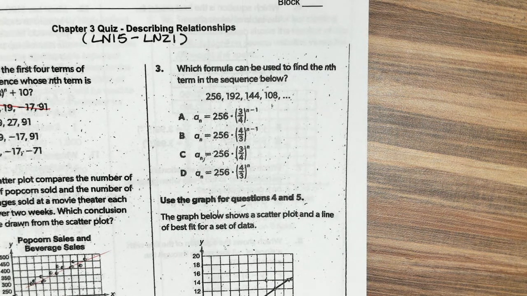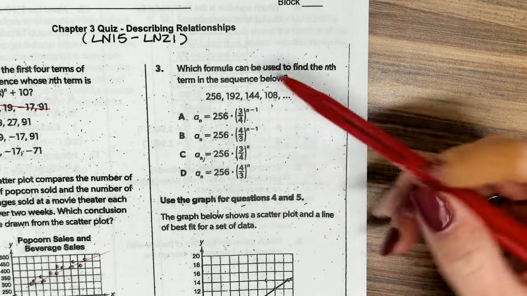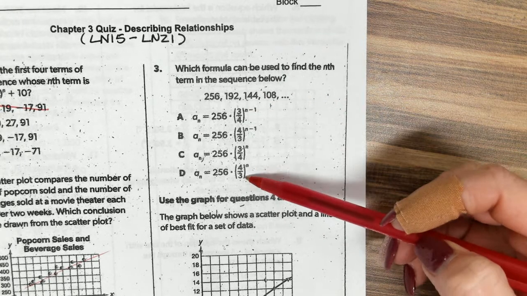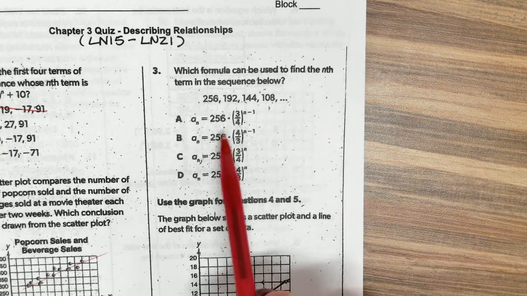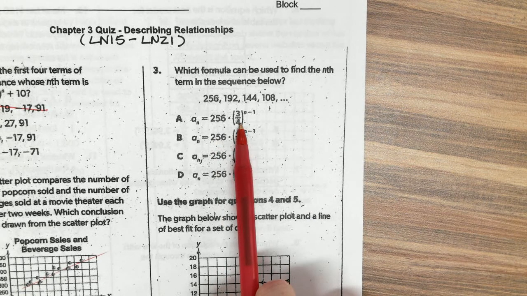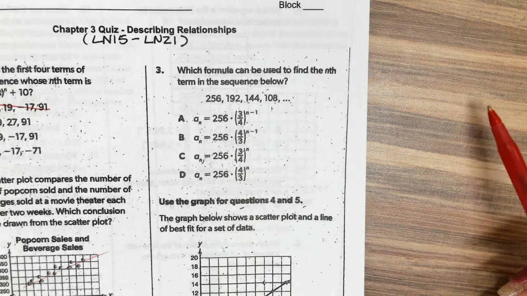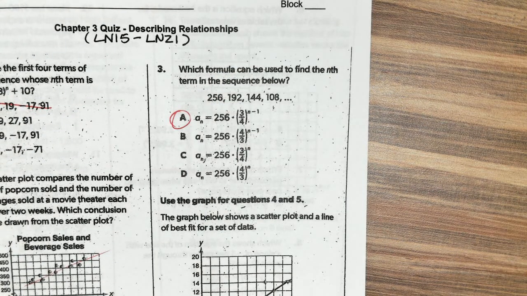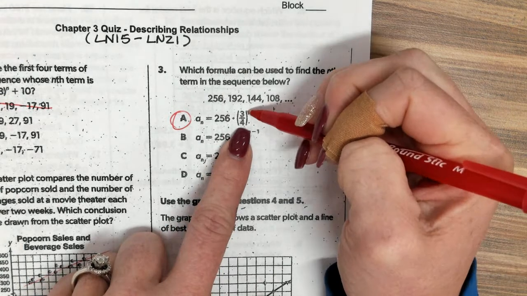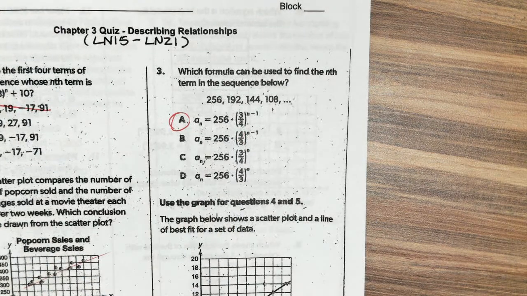Number 3 said which formula, are y'all listening? Which formula can be used to find the nth term in the sequence below? Well, I looked at all the answer choices, and this formula was what type of formula? Yes. Also, couldn't you just type these in your calculator to see which one worked out? That's what I did. So the answer was A. Like, y'all see what I'm saying? To type that in your calculator and sub 1 in, and that would tell you the first term. So you would just see which one matches.